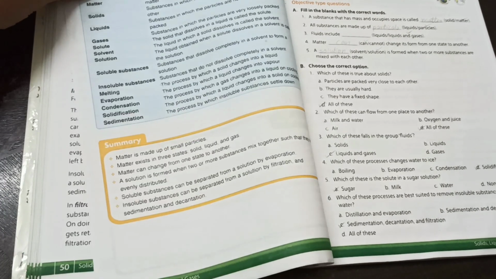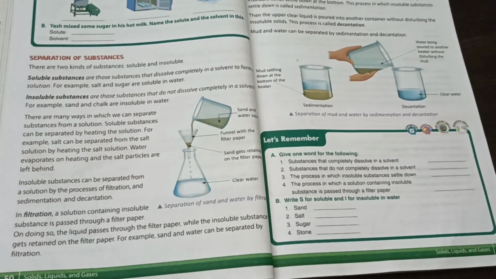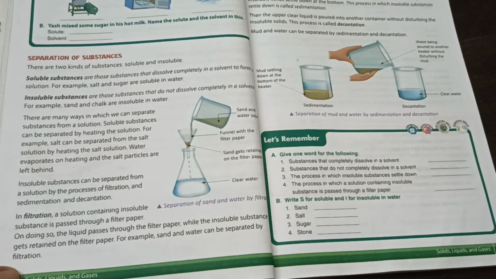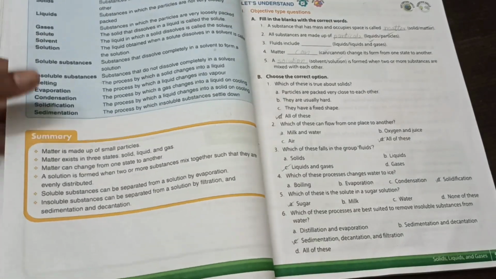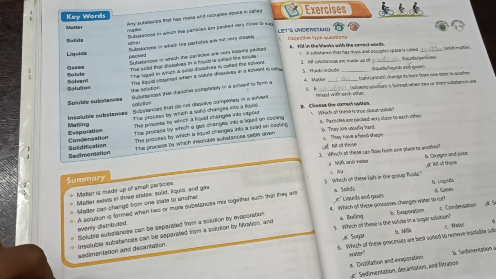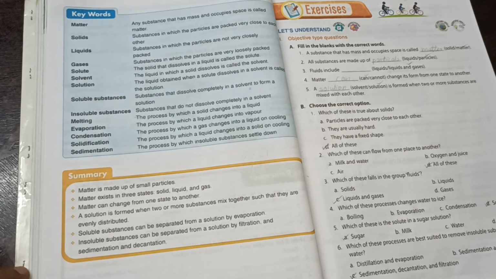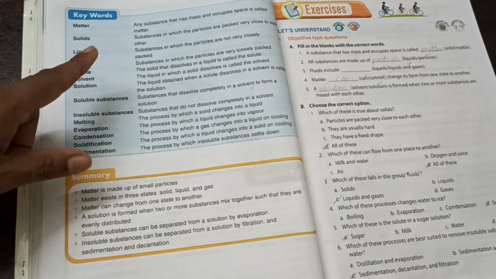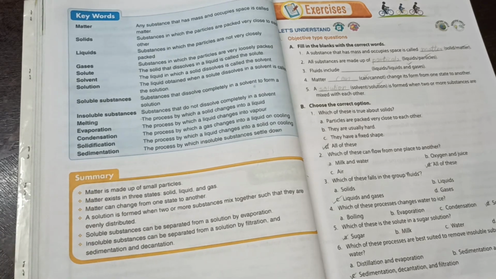Try, but don't cry. I hope our video is going lengthy, so we stop here, and in the next lectures we continue the let's remember and all the exercises. Keywords and summary are very, very important. Please learn them and write them down three times. Without keywords and summary you can't write nice question answers. You can easily write question answers when you learn keywords and summaries.